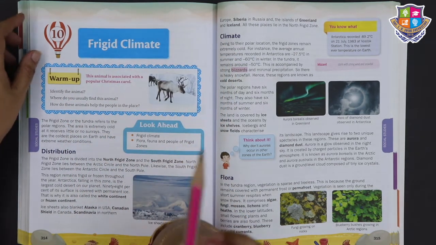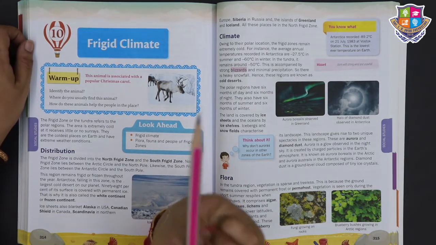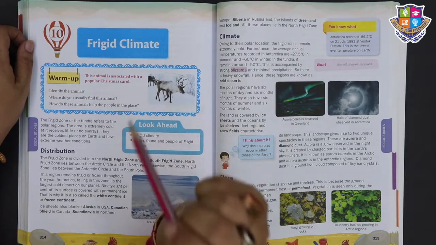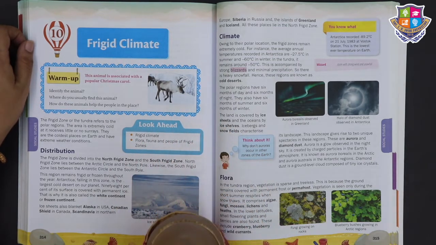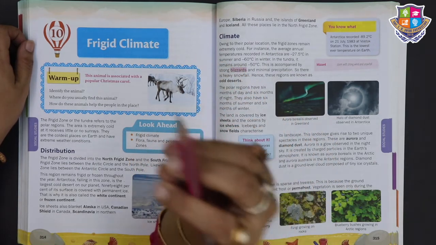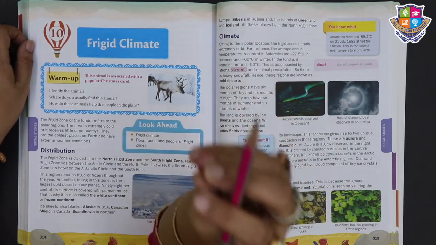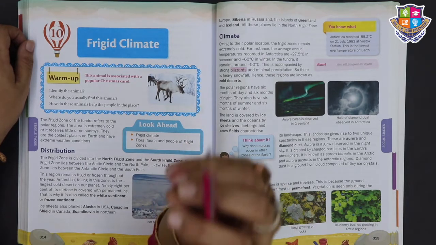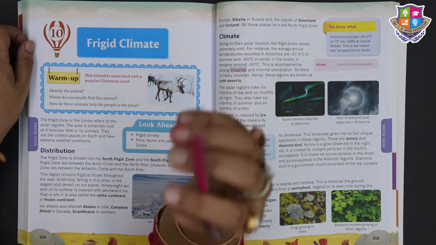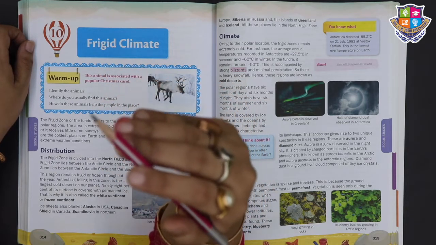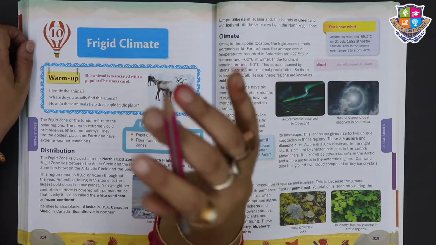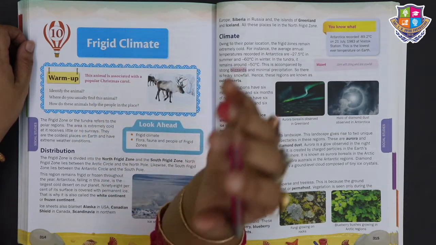Since it is at the North Pole and also at the South Pole, the Arctic Circle lies at the North Pole and Antarctica lies at the South Pole. So the sun rays do not pass through these regions very directly. This region has very little sun rays, and therefore these regions are covered with ice.